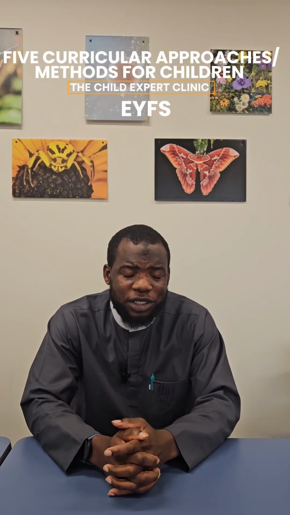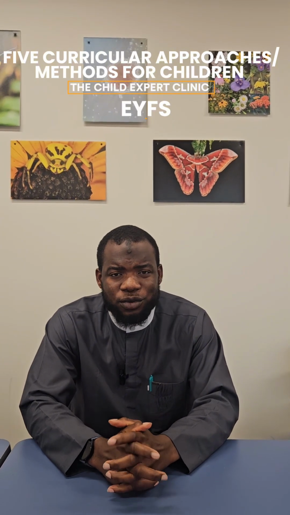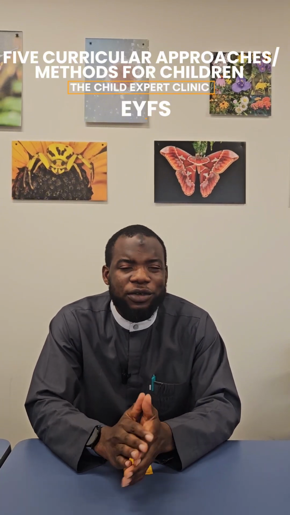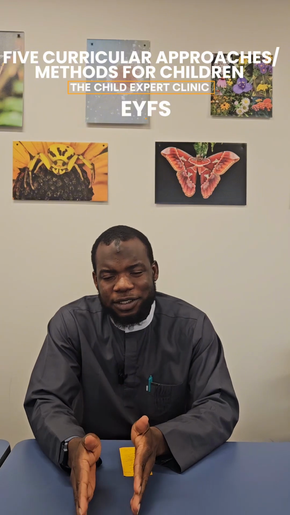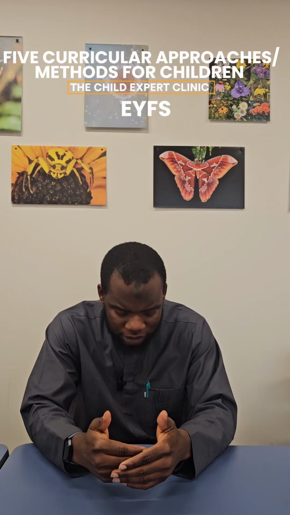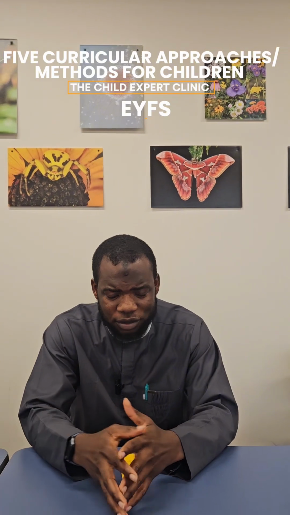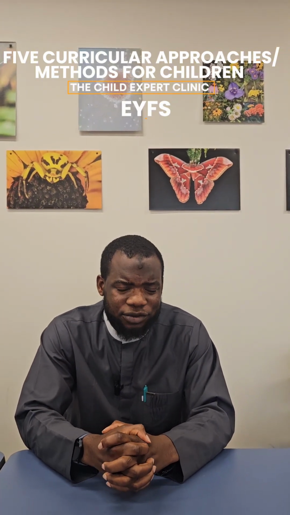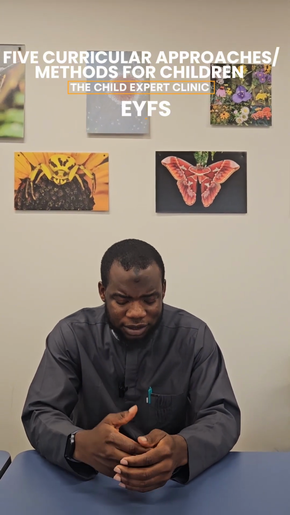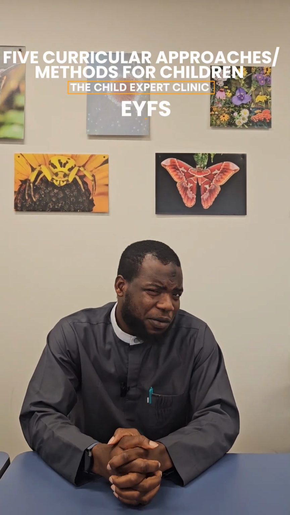And I'm going to conclude with the EYFS, which is the Early Years Foundation Stage. The EYFS has 7 components, but grouped into 2, which are the prime and the specifics. The prime covers the aspects of development in line with communication, physical development, and social emotional development. And the specifics has to do with something more academic, which is literacy, mathematics, arts, and understanding the world.